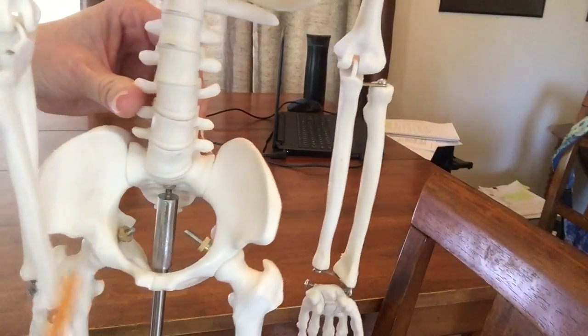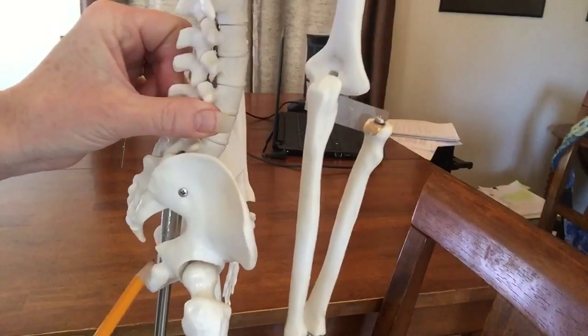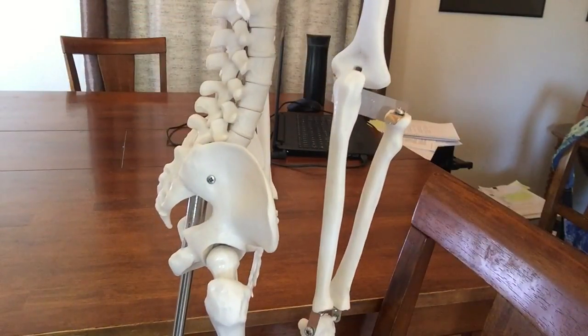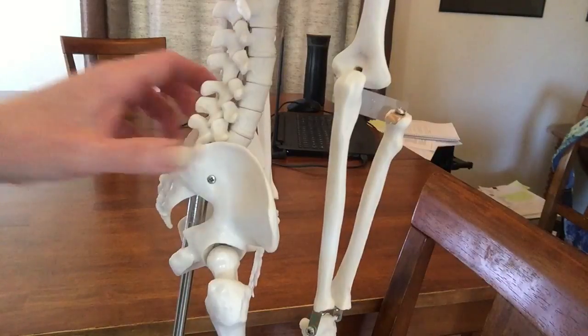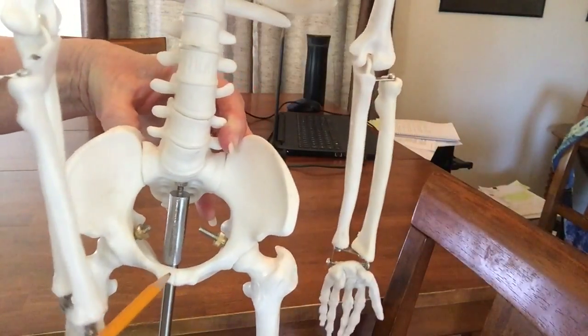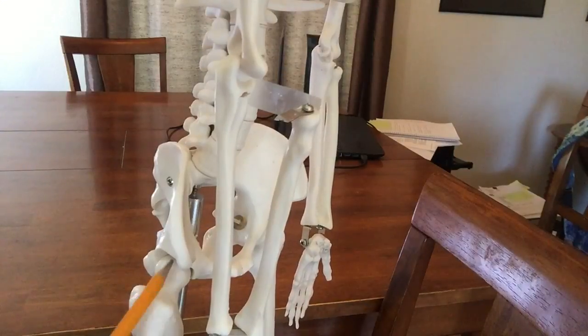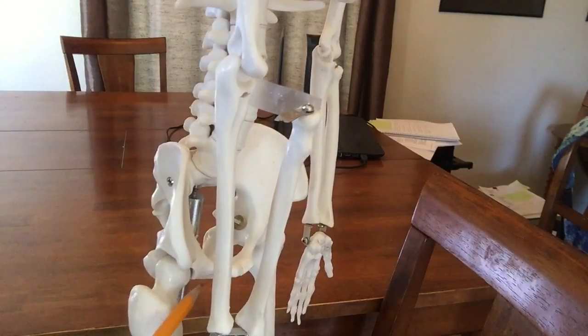And those three bones fit together to form the pelvic girdle. The pubic symphysis is here. Acetabulum is here. See that?